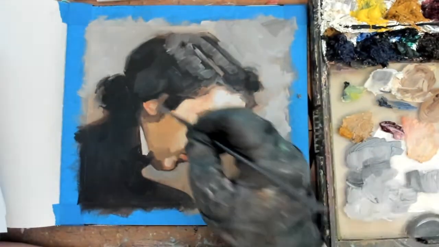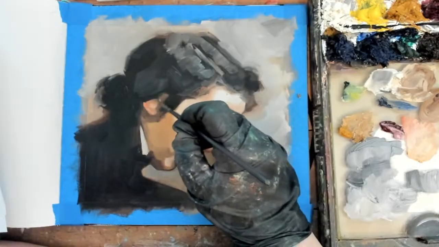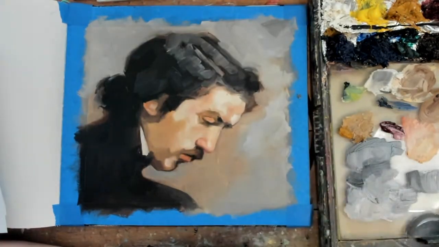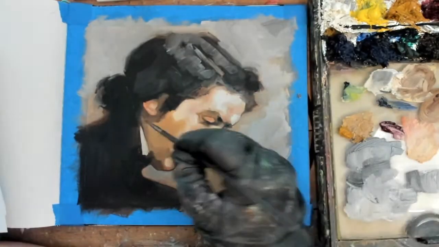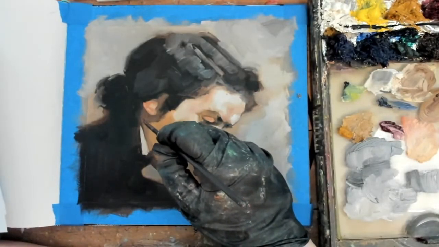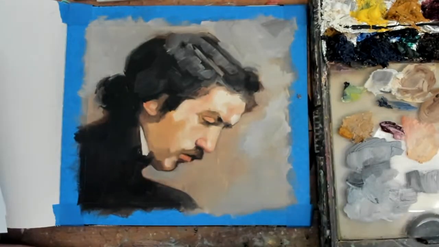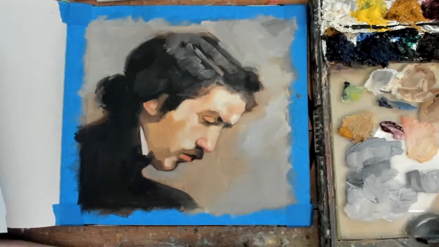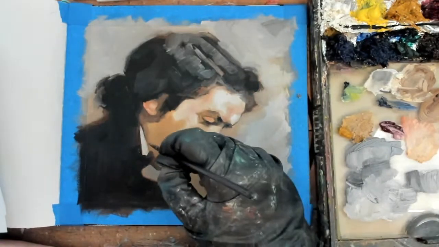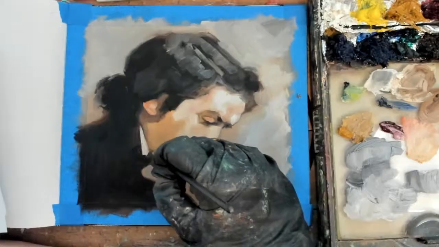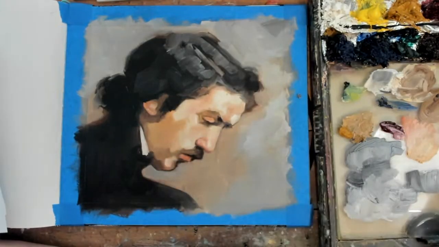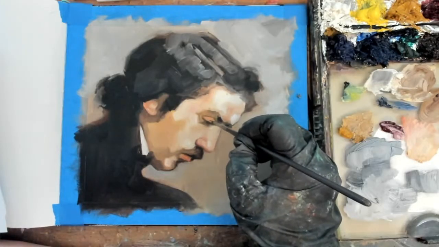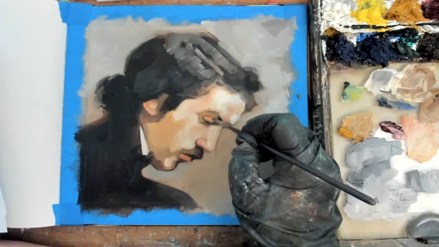Yeah, looks like there's some burnt sienna in here. That may have been what he used on his lips too, and on his eyelid.